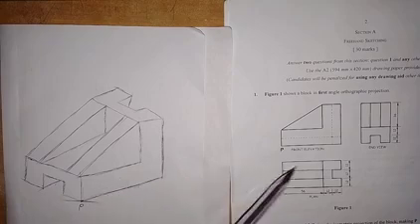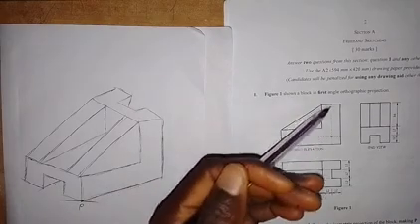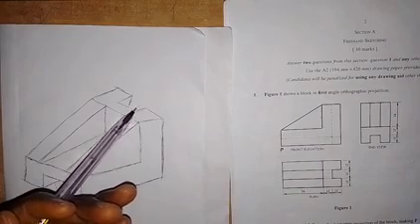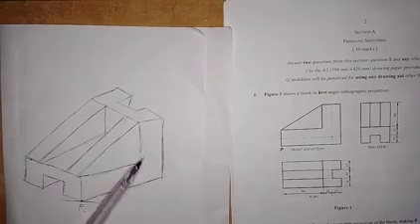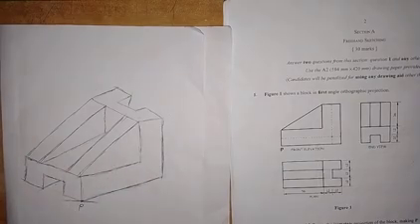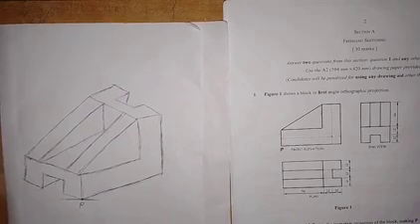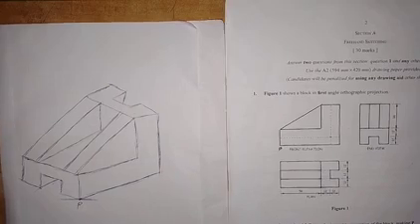Also, this vertical short dashes line that we have here is meant for this part that cannot be seen when we are looking at it in this direction. So this is how the object should look, as simple as I've done it here. Thank you. Keep on practicing and God bless you.